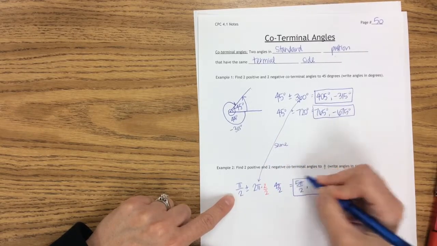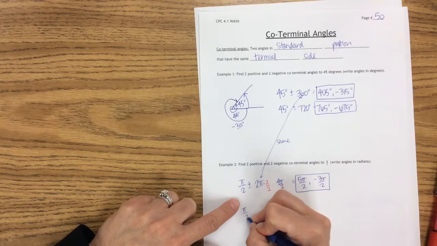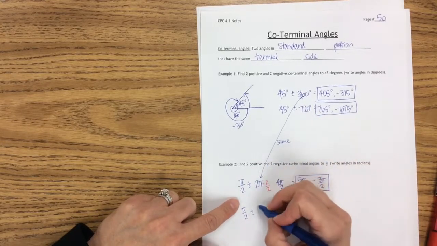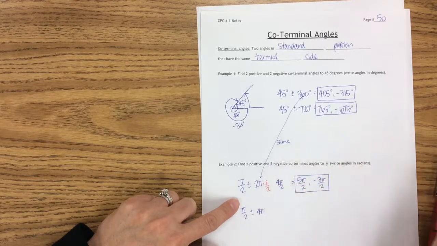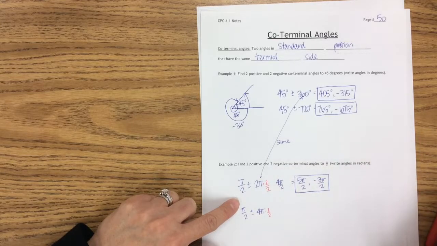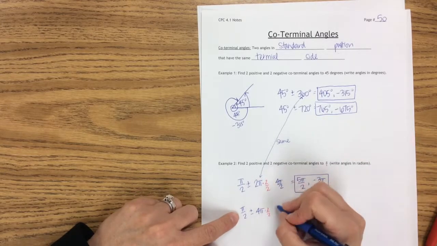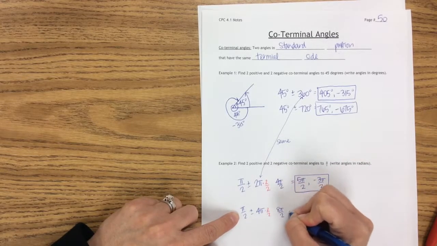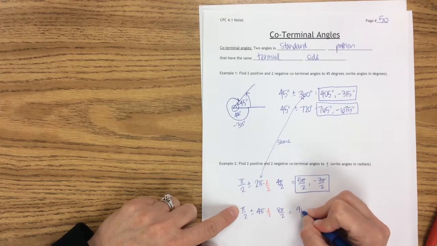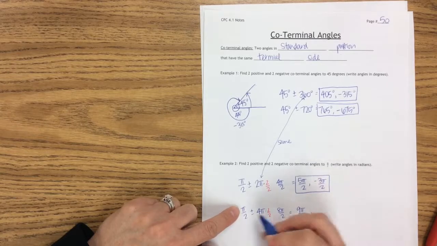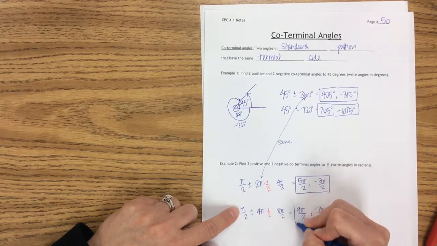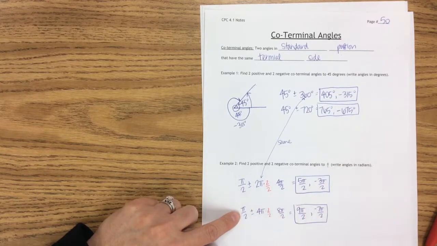I'm going to do that again, but with 2 circles, like I did with 720, but this time I'll do it with 2 circles, which would be 4 pi. Multiply by 2 over 2, which will get me a common denominator. 4 pi times 2 would be 8 pi over 2. Then I'll do pi plus 8 pi, 9 pi over 2, and pi minus 8 pi. So all of these are different names for that same angle pi over 2.